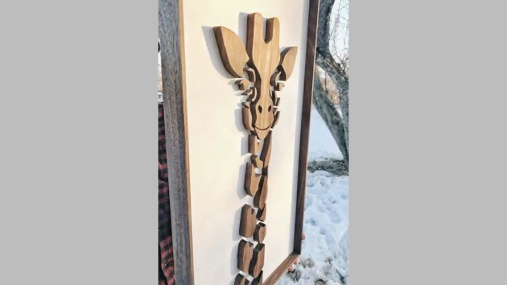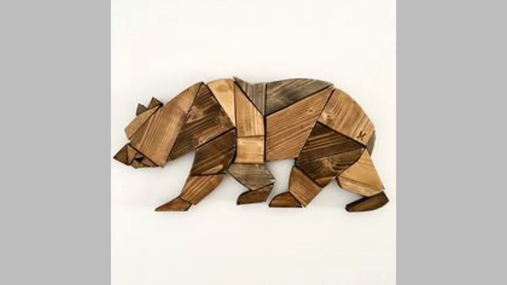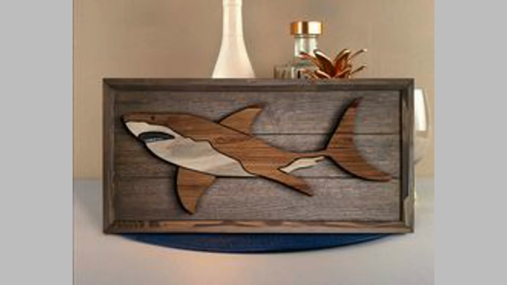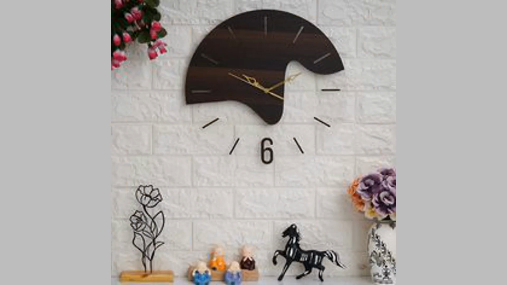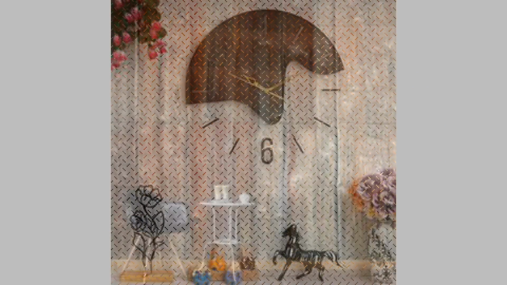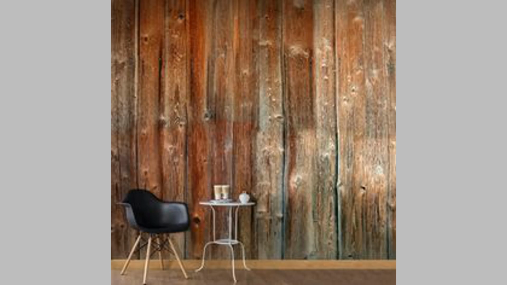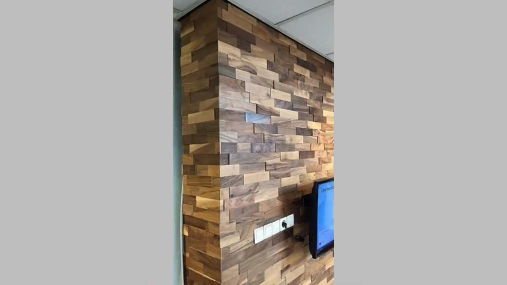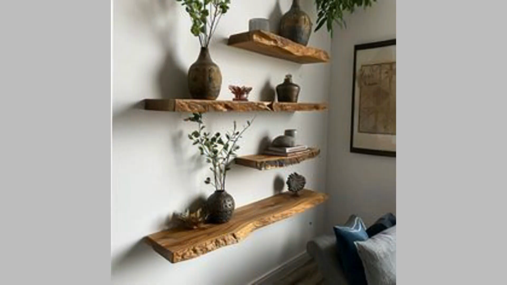Materials and tools. For this project, you'll need the following: a piece of hardwood, such as oak, maple, or walnut, approximately 12 x 24; a CNC router or access to a CNC milling service; computer-aided design, CAD software, such as Fusion 360 or Inkscape; wood finishing supplies, sandpaper, wood oil or stain, polyurethane, etc.; and handheld power tools, jigsaw, orbital sander, etc.